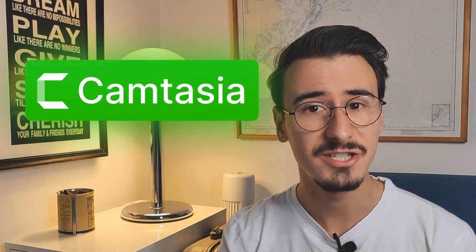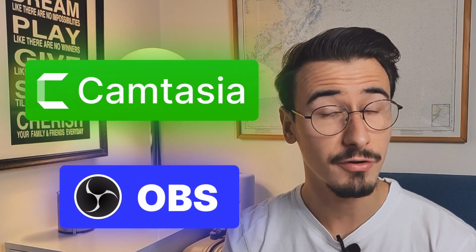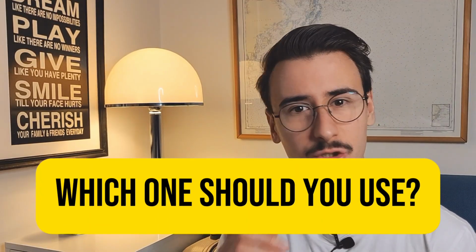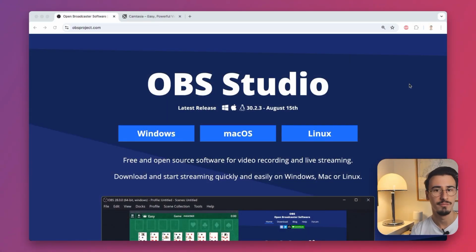If you're trying to record your screen, you might have heard of Camtasia and OBS Studio, two very popular screen recording apps. In this video, we're going to compare them, ultimately answering the question, which one should you use?